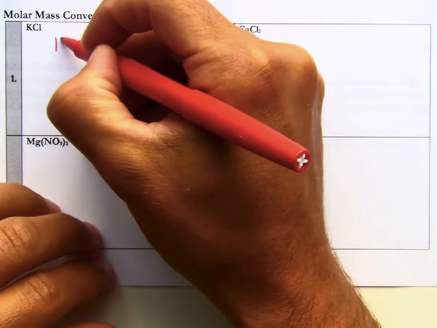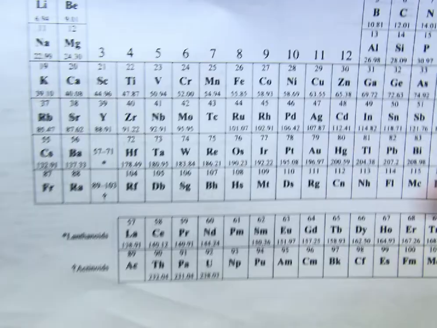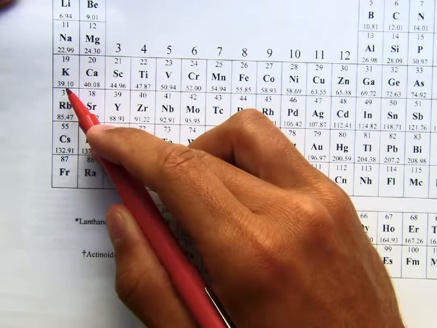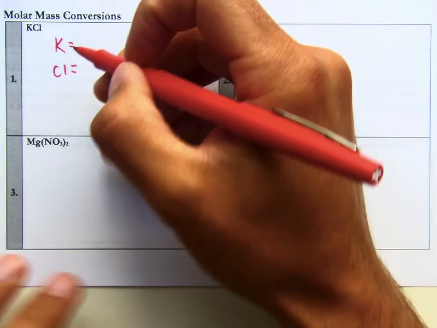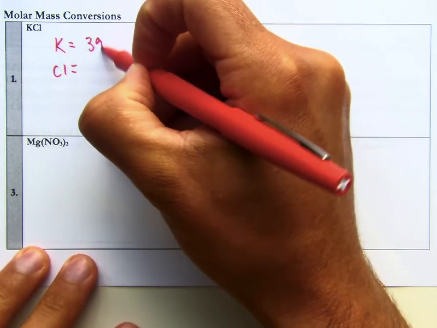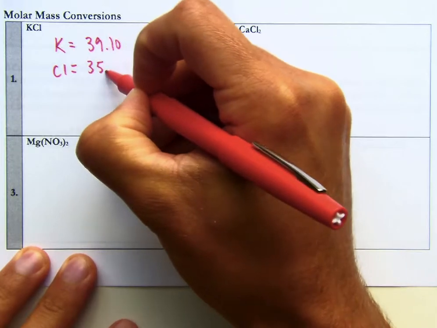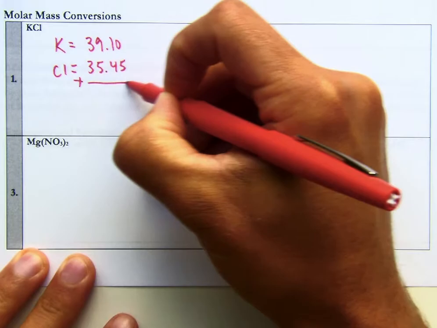Okay. K and Cl. There's just a 1 of each. K is right here, it's 39.1, and Cl is right here, 35.45. So 39.10 and 35.45. We're going to add those together.